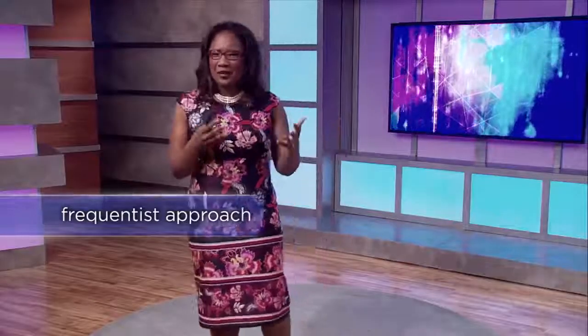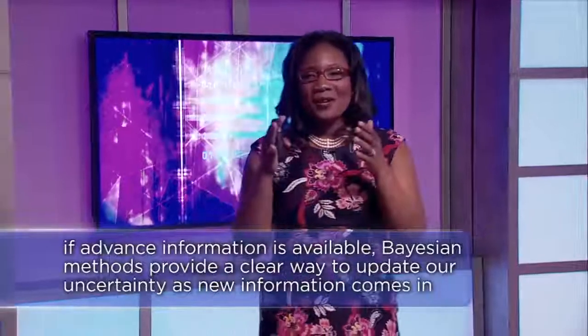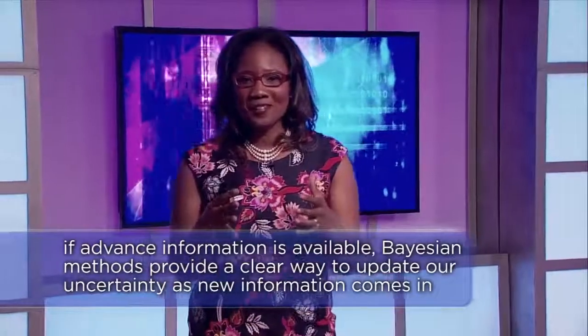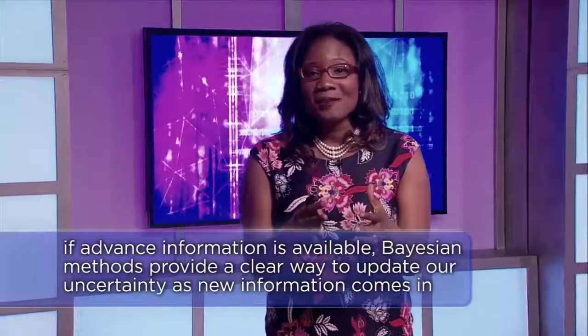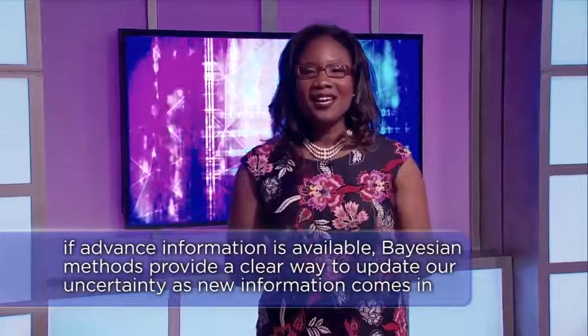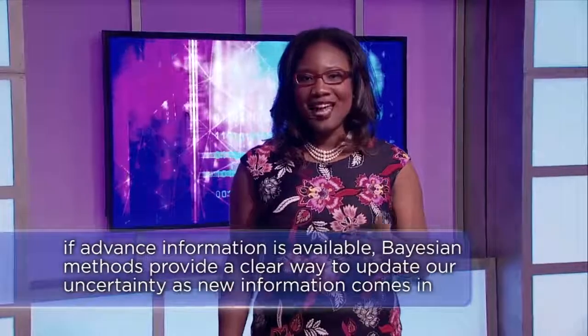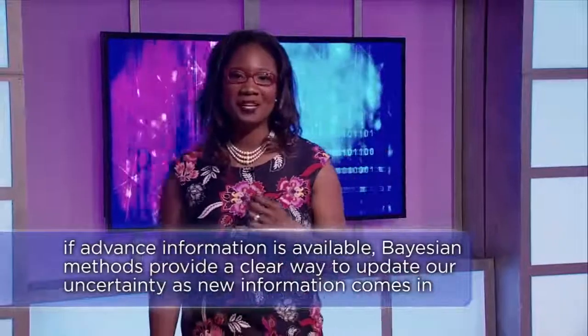But frequentism, I'm not sure that's barely even a word, isn't the only approach. In fact, over here in our Bayesian world, this approach is quite clever. Now, when we've got advance information available, then Bayesian methods give us a clear way to update our uncertainty as new information keeps coming in.